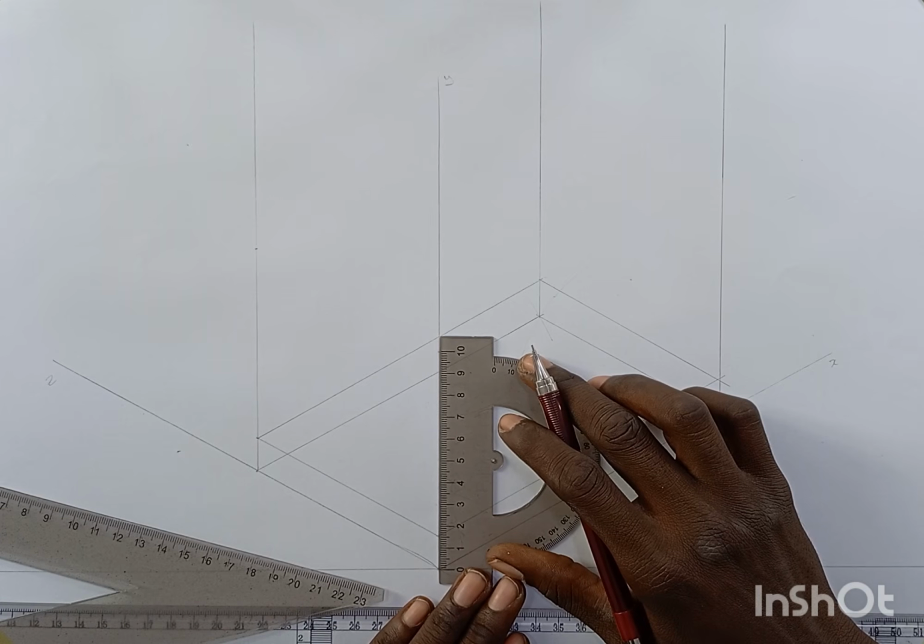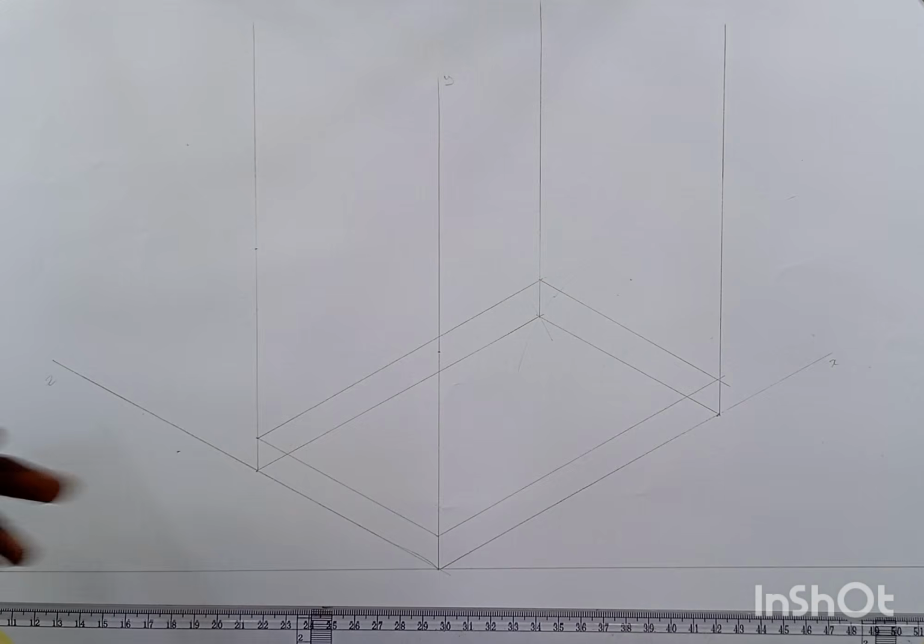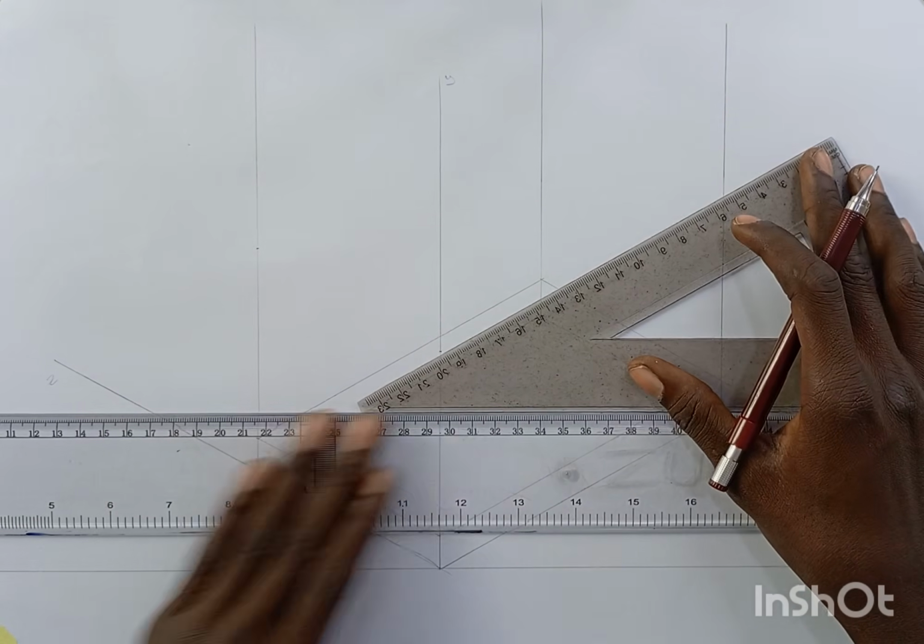This one is already measured. Then we measure for, we can just use our test square to make a line like this. Okay.